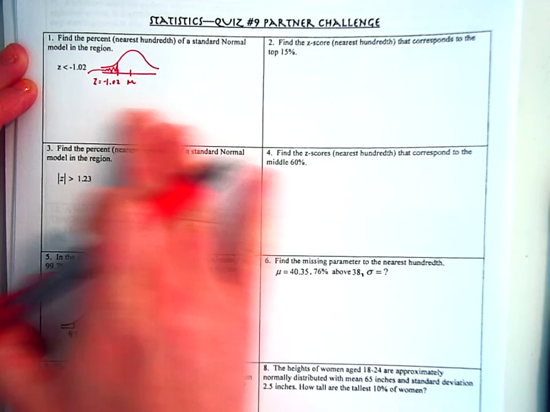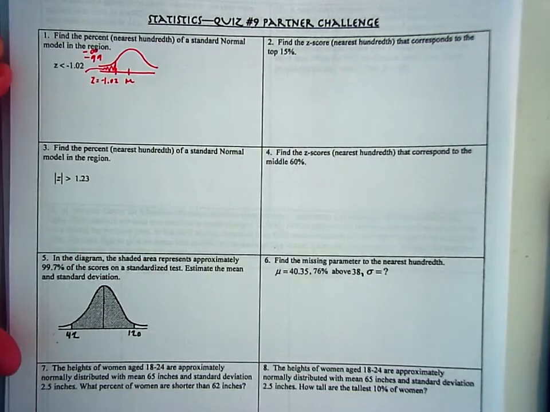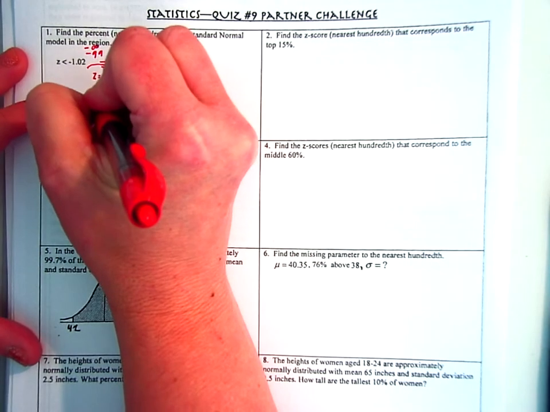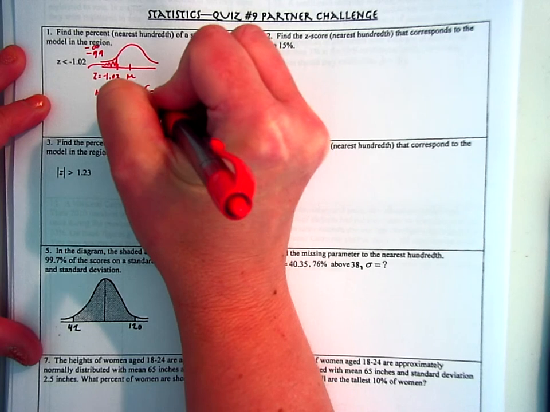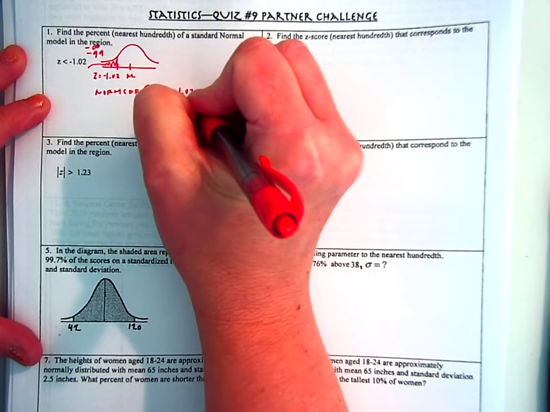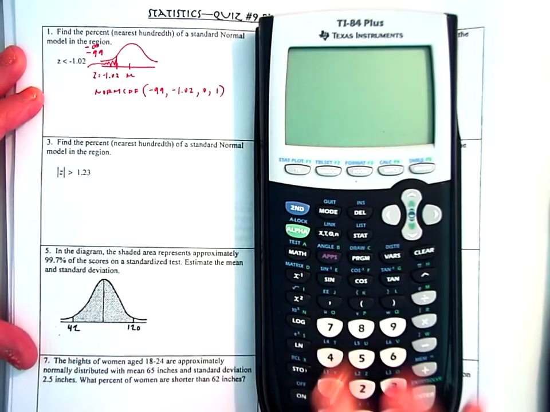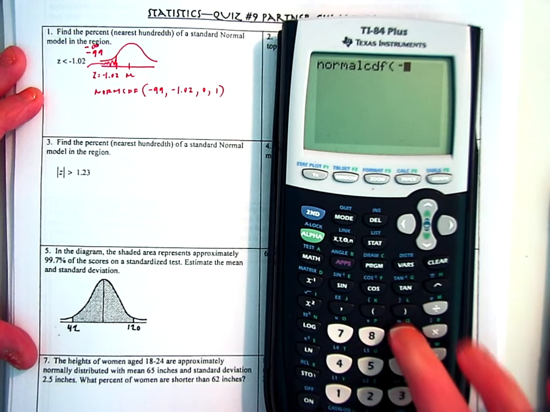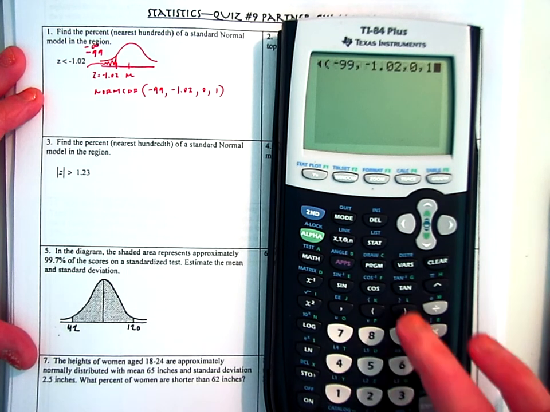So I know that when I'm using z-scores, my placeholder for negative infinity can be negative 99, right? We're using just a placeholder for infinity. So when I type this into my calculator, I can say normal CDF from negative 99 to negative 1.02 with a mean of 0, standard deviation of 1.